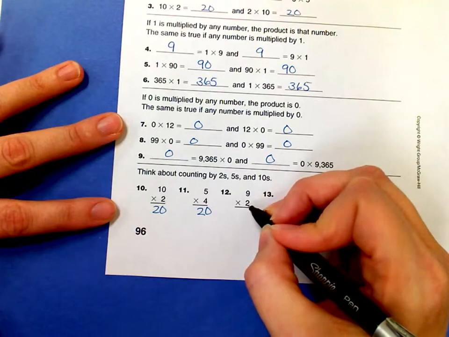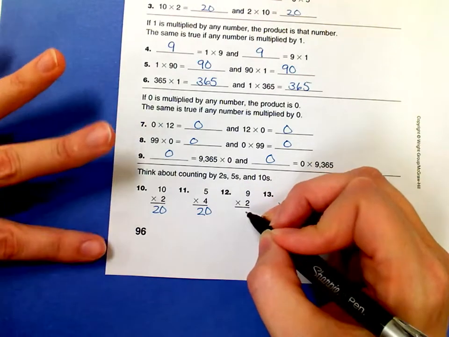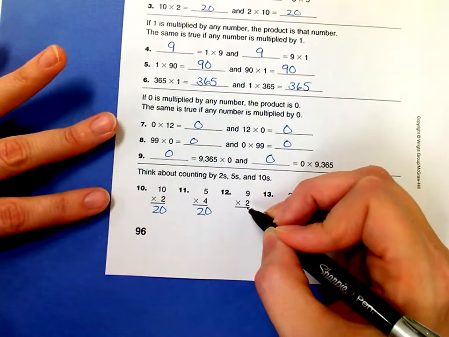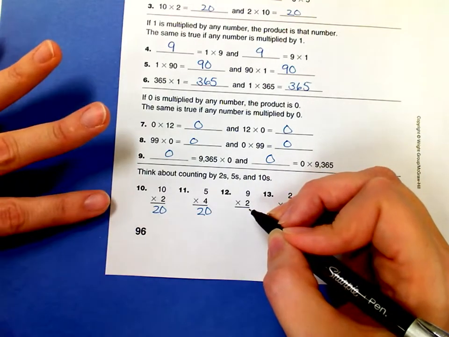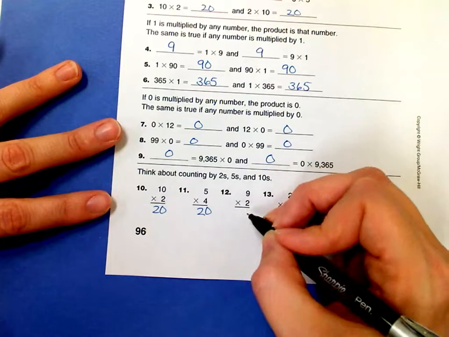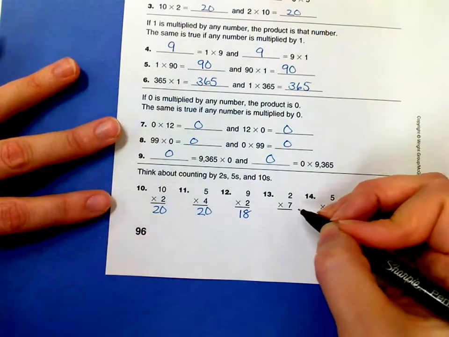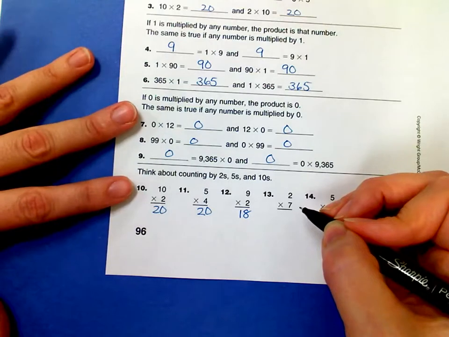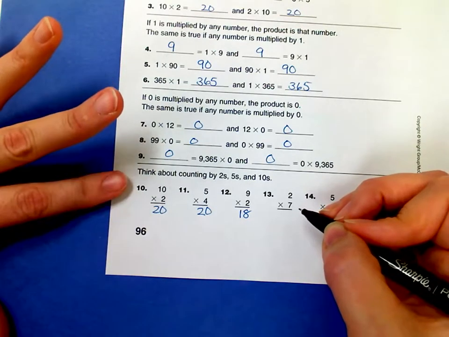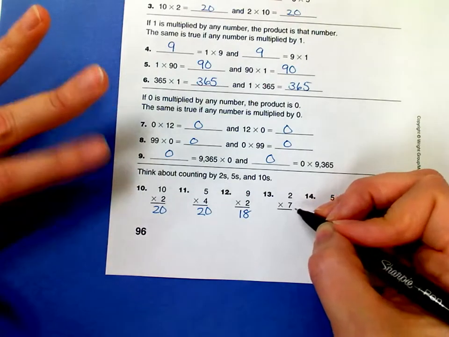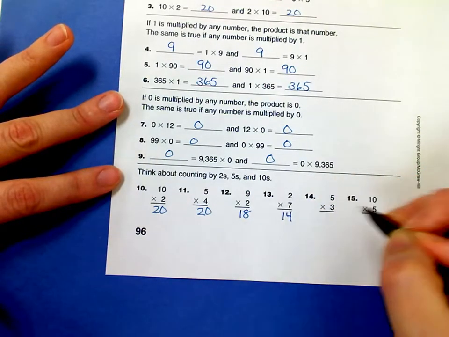9, and I can skip count it twice, so 9 and 9 is 18, or I can skip count by 2s: 2, 4, 6, 8, 10, 12, 14, 16, 18, whichever way they need to do it. 2 times 7, I can go 2, 4, 6, 8, 10, 12, 14, or I could just go 7 and 7 is 14, my double rule.